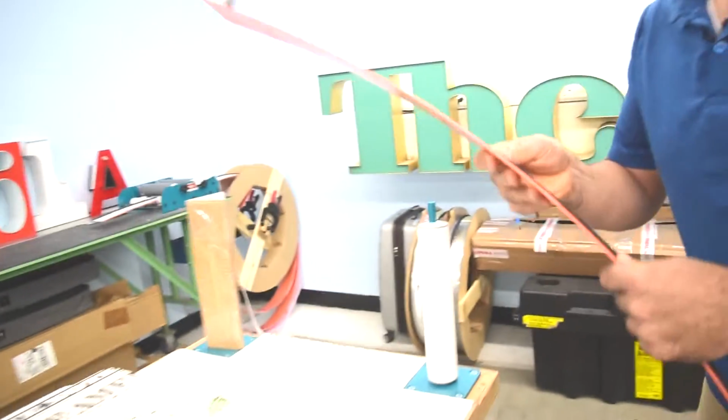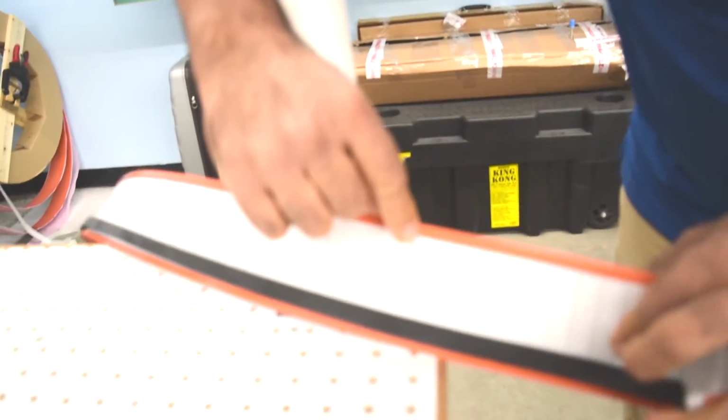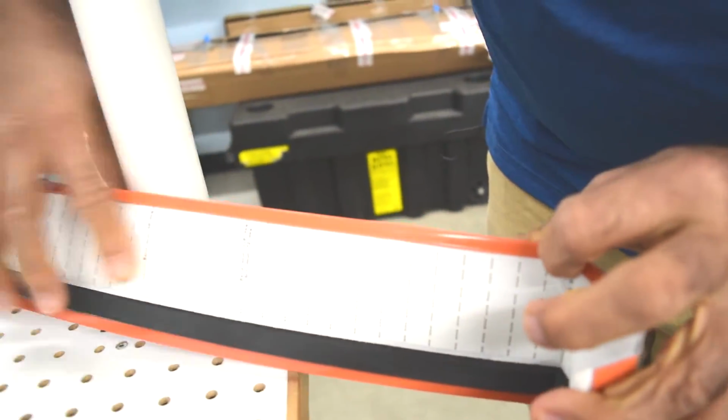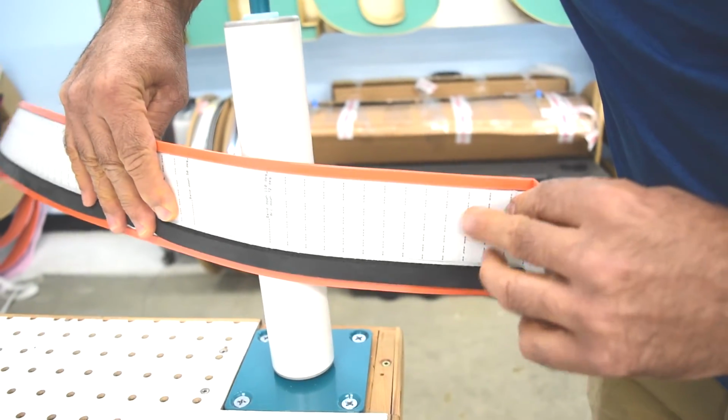For that, we're going to use a roller kit, where we are going to say start the arc here and finish it there. So we're going to just roll the material.